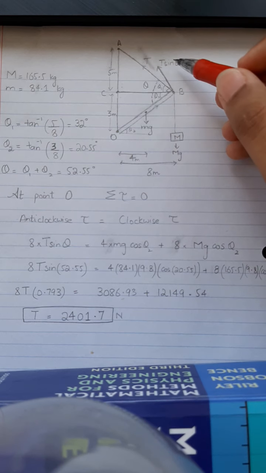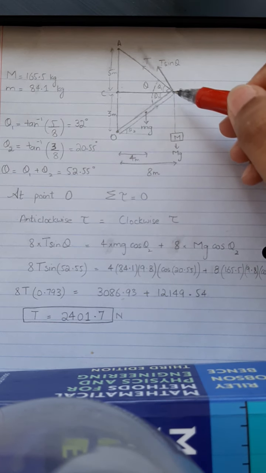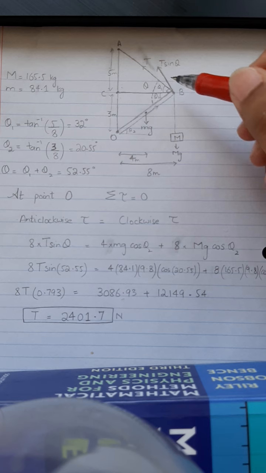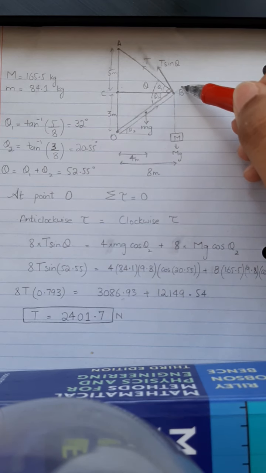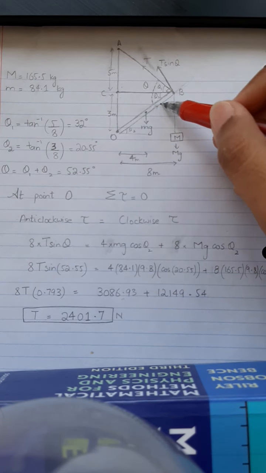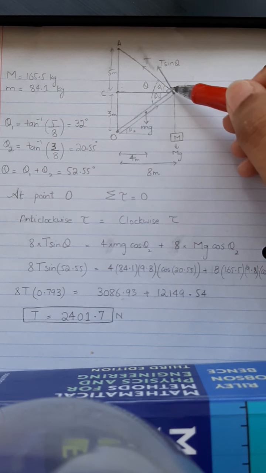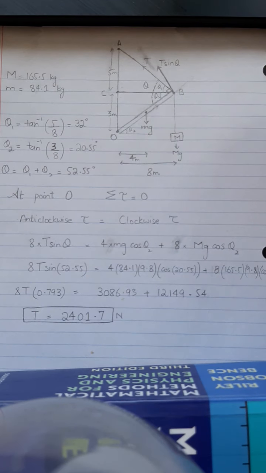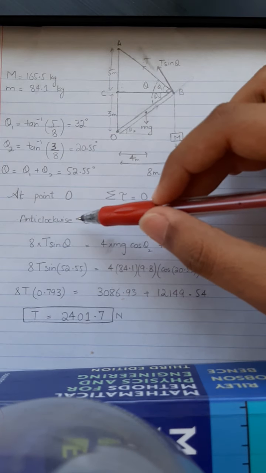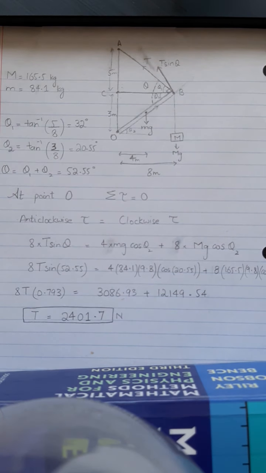And the cos component of the tension is going to be in this direction, right? This T sin theta is at 90 degrees to the boom, right? So that's our anti-clockwise torque complete.